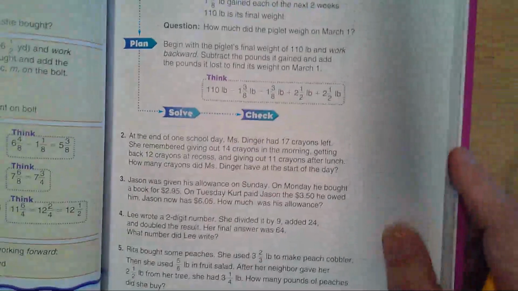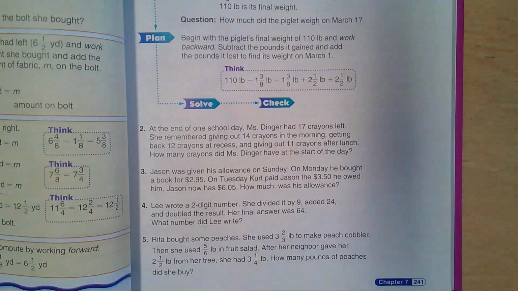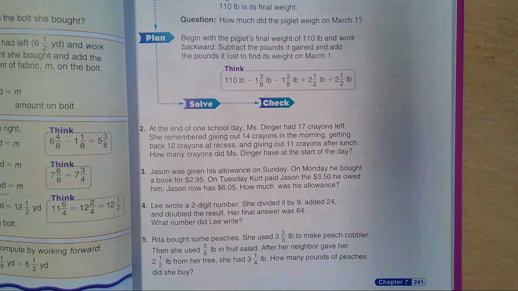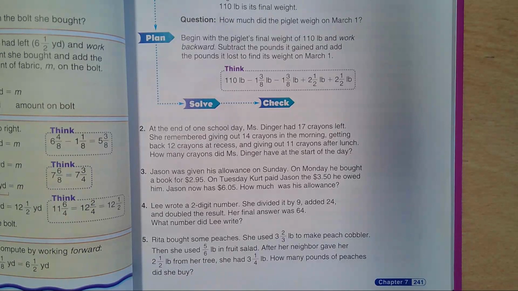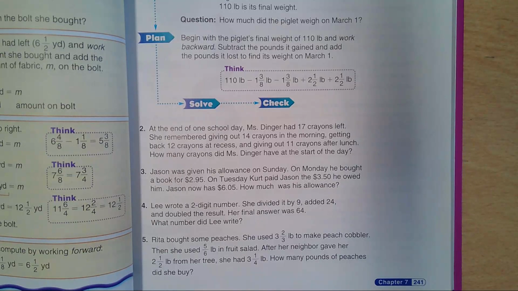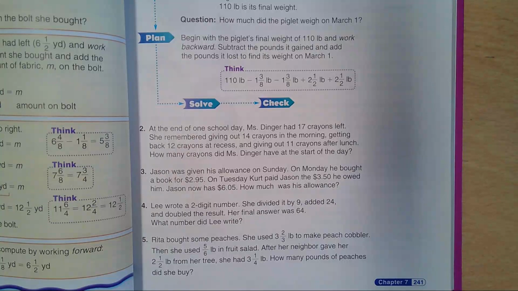So, number 2. Let's see what you guys can do with this. At the end of the school day, Miss Dinger had 17 crayons left. Throughout the day, she remembered giving out 14 crayons in the morning, getting back 12 at recess, giving out 11 more at lunch.